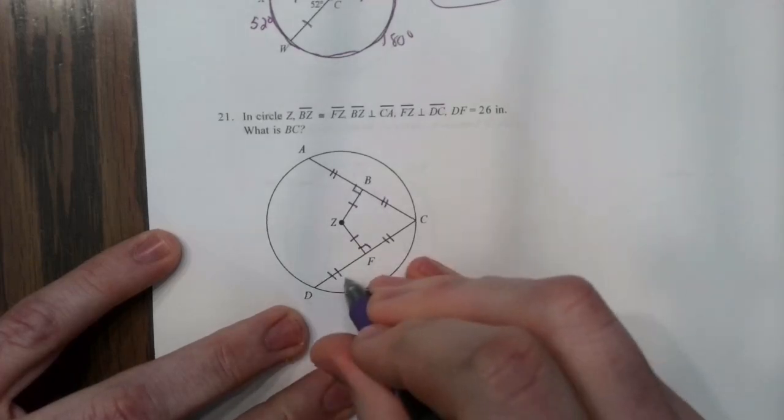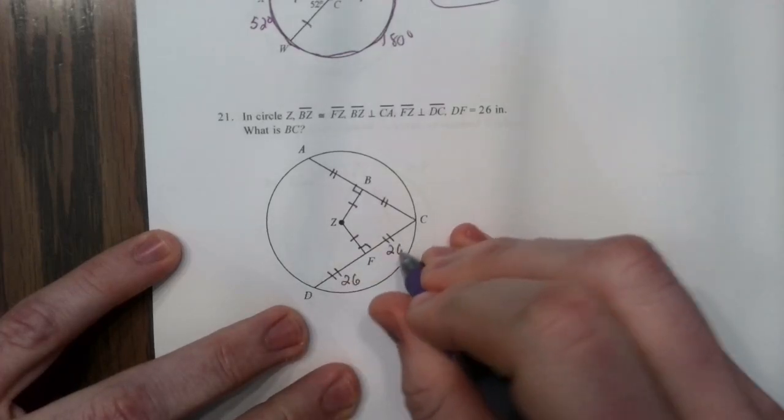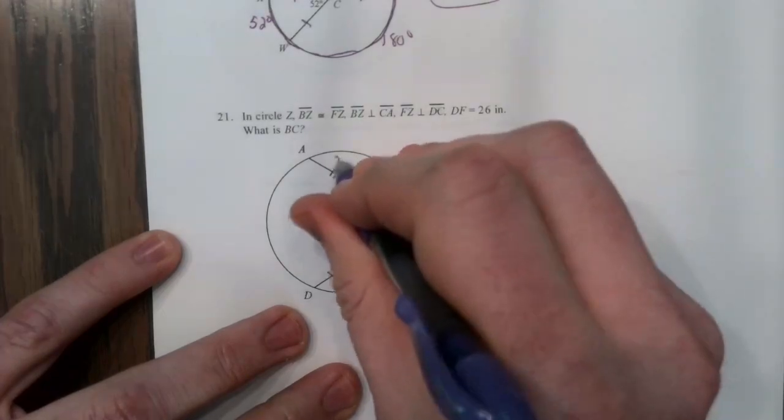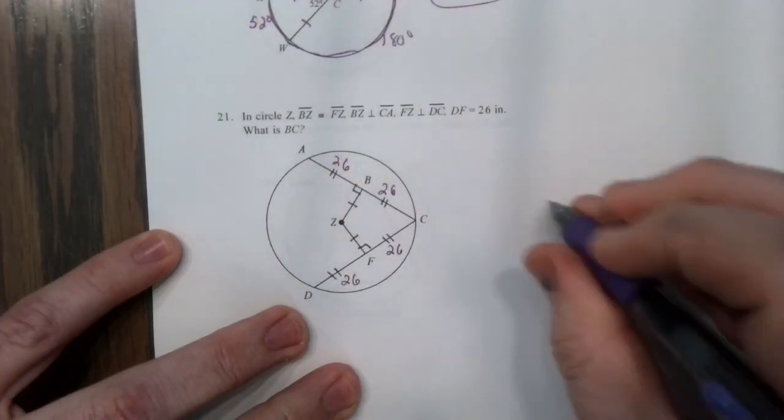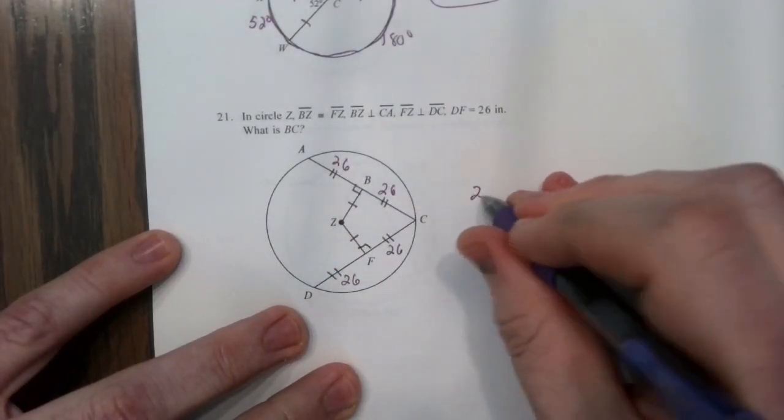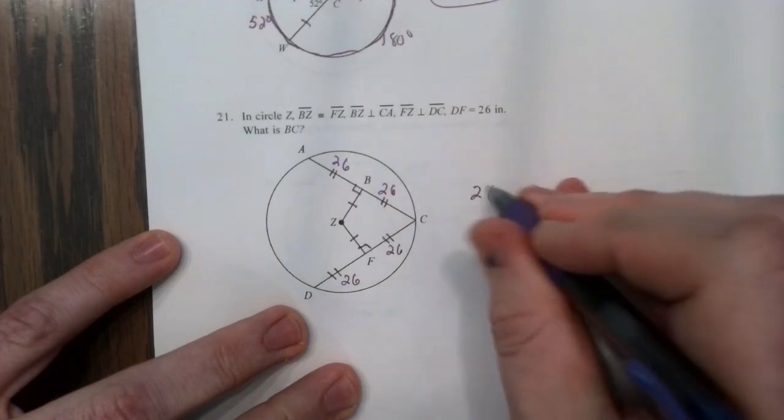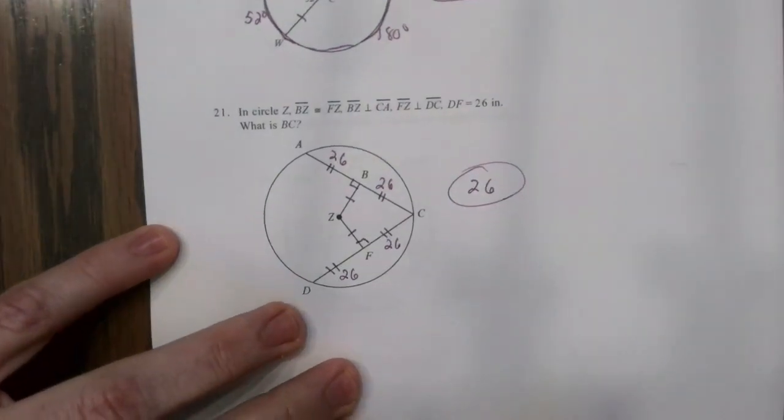Now it's going to tell me that DF is 26. I know this is 26, this is 26, this is 26, and this is 26. And it asks me what's BC, it's 26. They could have asked me what is AC, and I would have had to double it to get 52, but again, pretty straightforward.